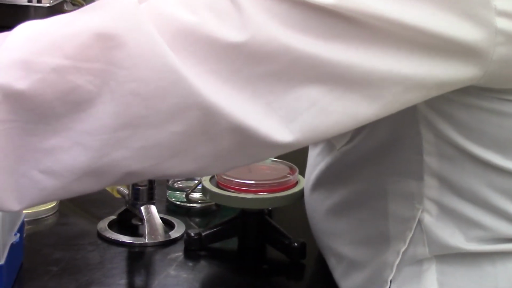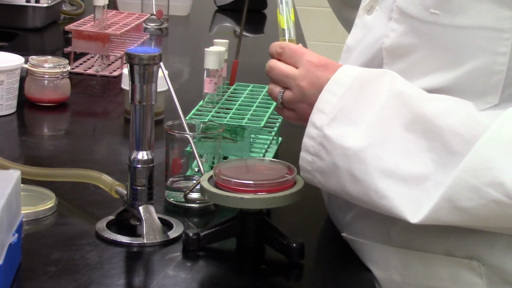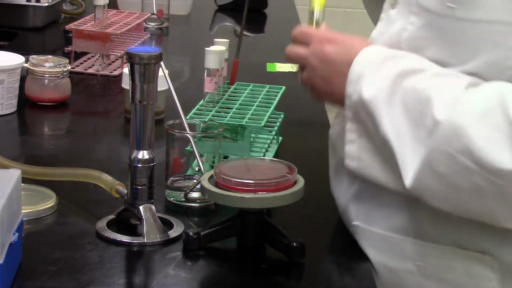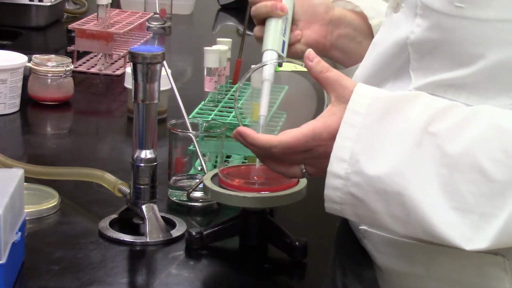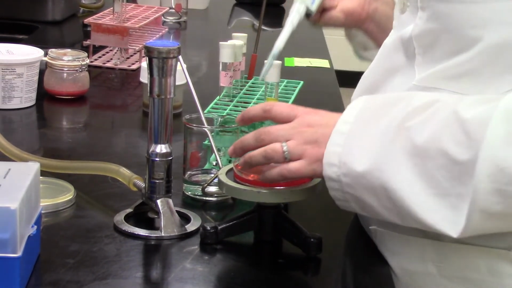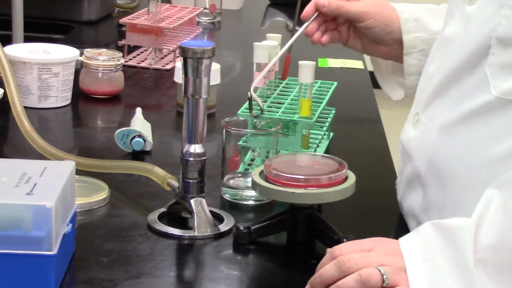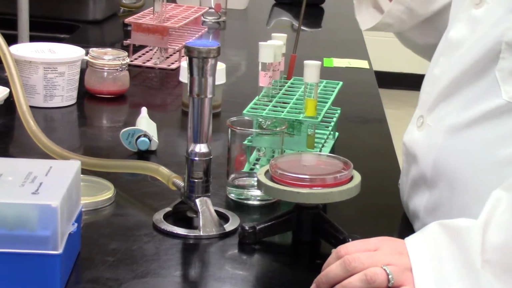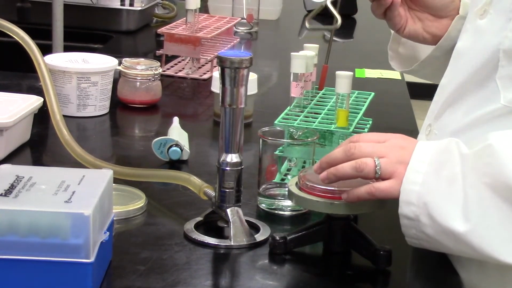Okay, next one, we're going to move on. Once again, we have to work our way through all our media. We're going to move on to the mannitol salt agar plates and pull up 100 microliters, 0.1 of a mil, from the 10-fold diluted plant juices. Put that into the center of the MSA plate. Discard the pipette tip into the biohazard. And flame off the ethanol. There it is up there. Always watch it to make sure that flame is out before you start testing it on your plate.